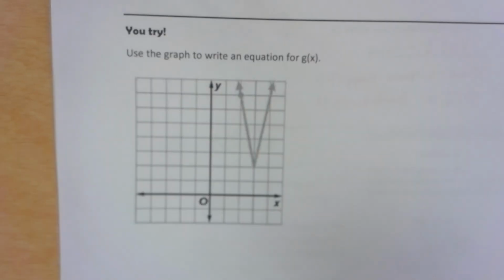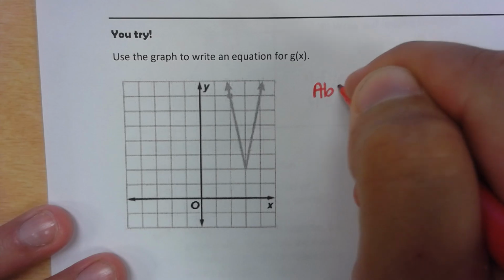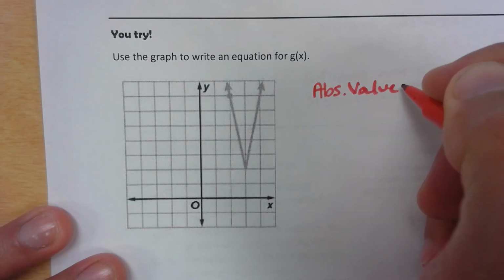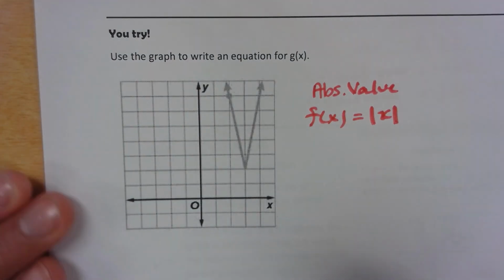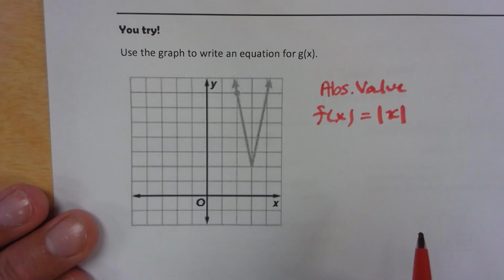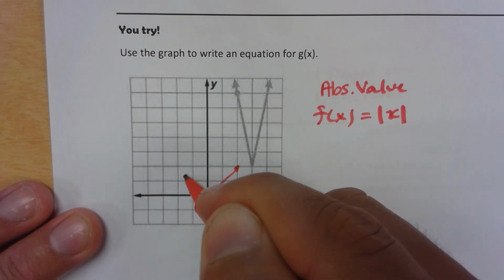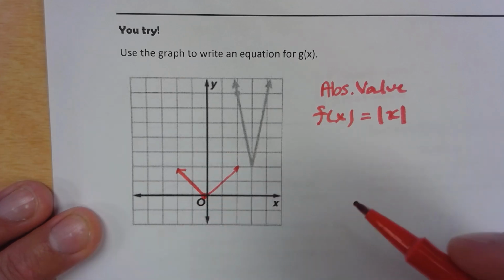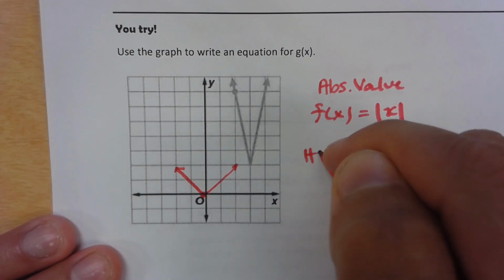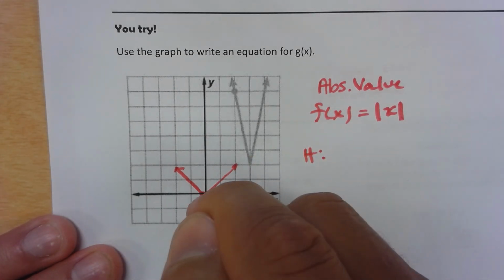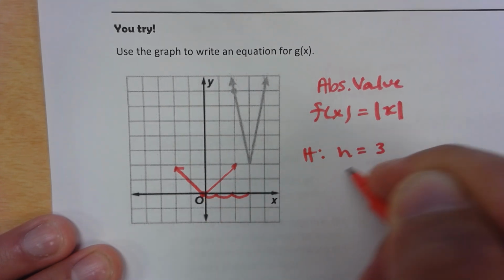Last but not least, looks like we have another absolute value function. So we're going to start there. Absolute value parent function looks like this. Absolute value of x, which we know is just up 1 over 1, up 1 over 1 in both directions. So looks like I don't have a reflection again. I do have a horizontal shift. I'm shifting 1, 2, 3 to the right. So h equals 3.